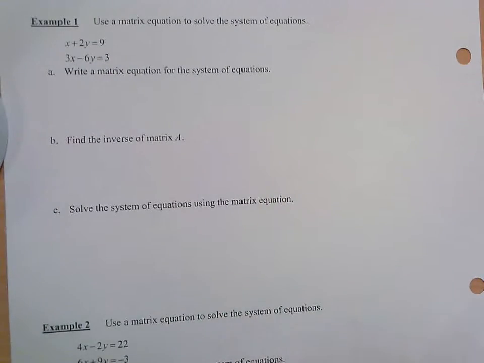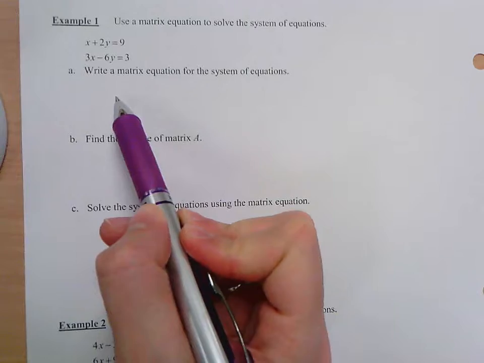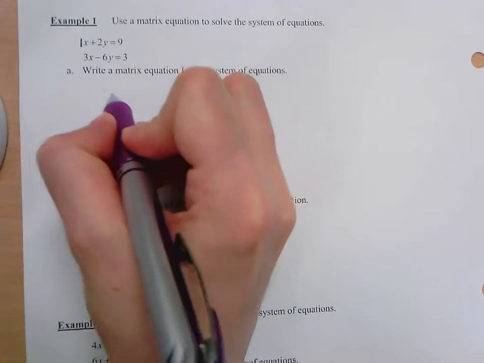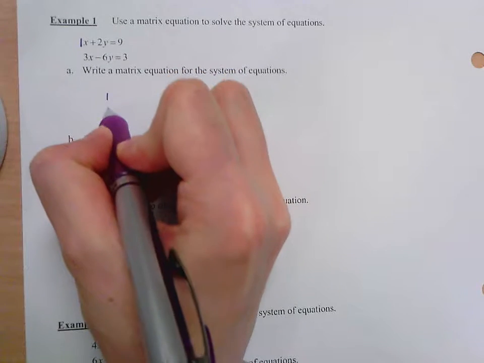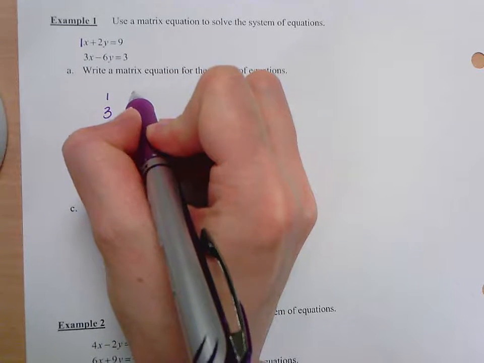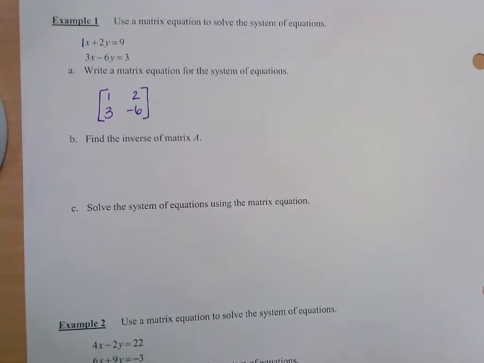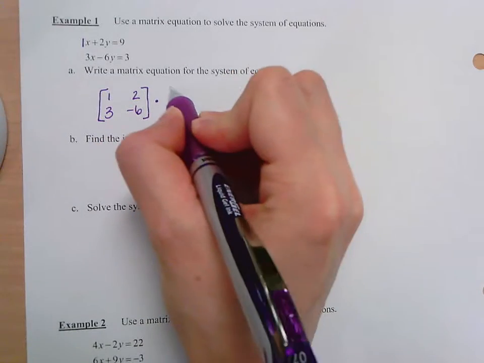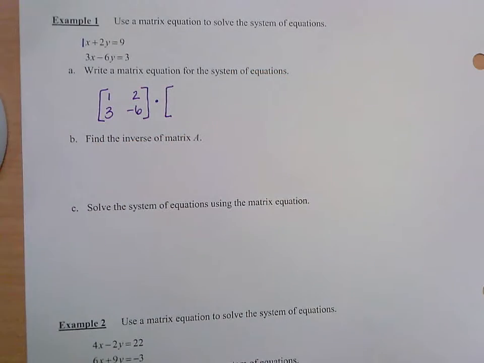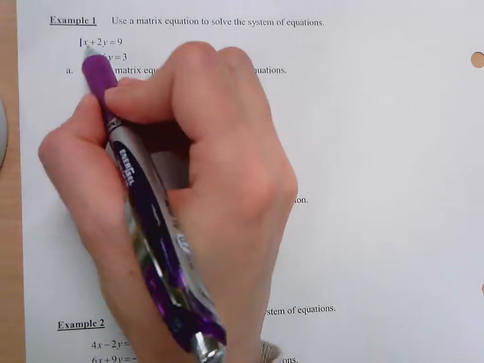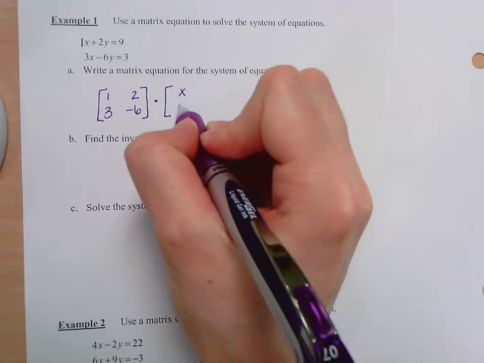So when I'm setting up the matrix equation, again, it's my coefficient matrix. So that would be my x column is 1 and 3, my y column is 2 and -6. So I have this 2 by 2 coefficient matrix multiplied by my variable matrix, which is 1 column, and since my x's are first in my equations, it's going to be x on top and then y.